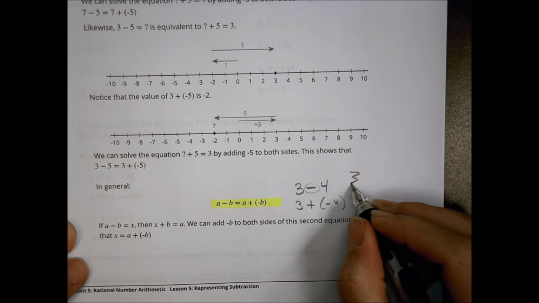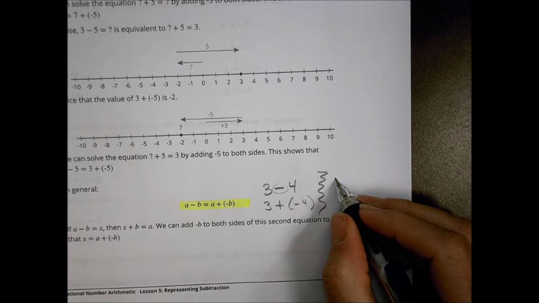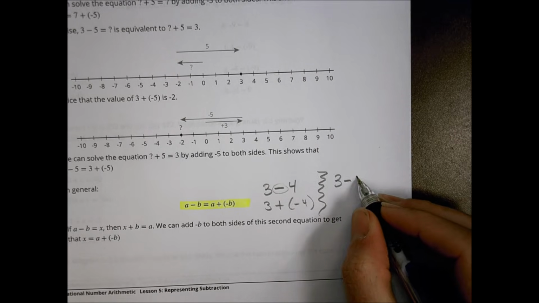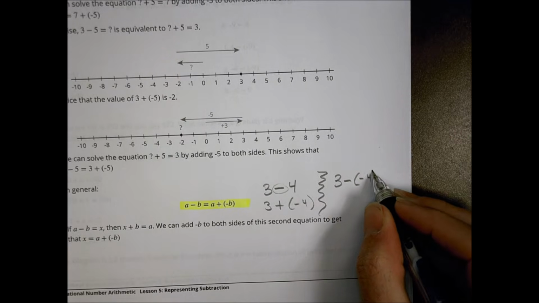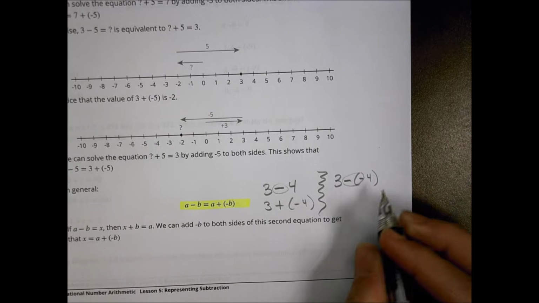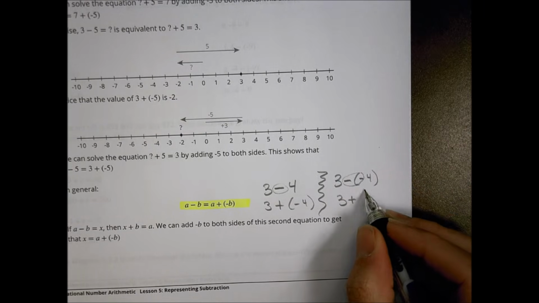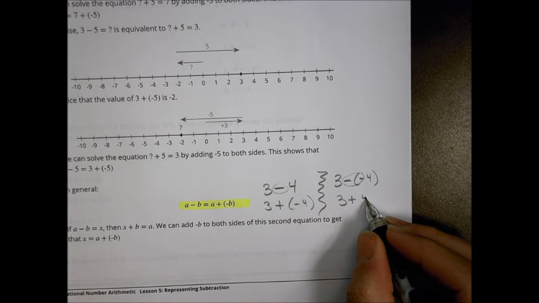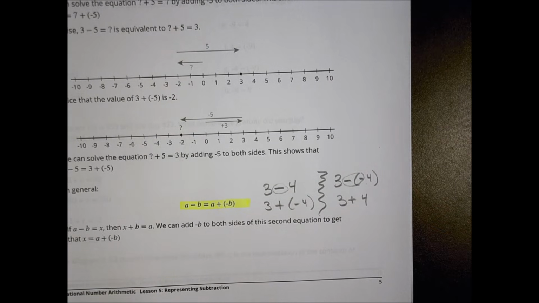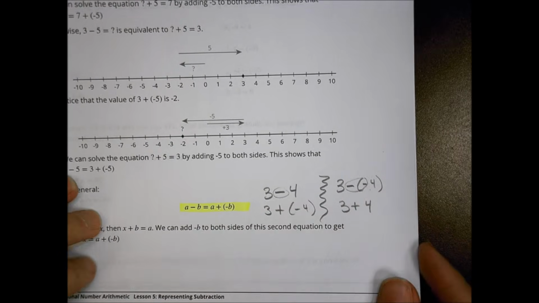That's also important when we start looking at subtracting a negative number. So it's 3 minus a minus 4. So subtracting a negative is the same as adding the opposite. And the opposite of a minus 4 is a positive 4. Okay? And that's just important to keep in mind as we move on to today's homework. So let's take a look at that together.